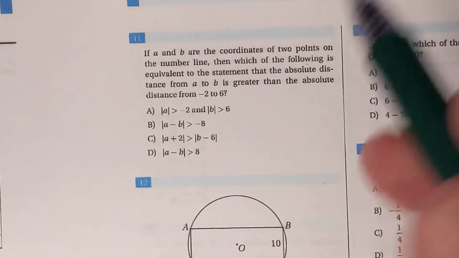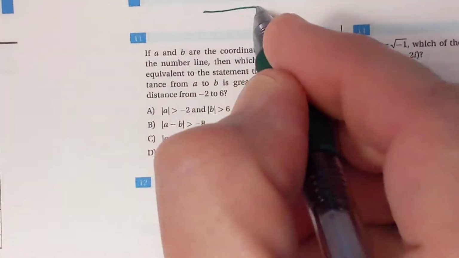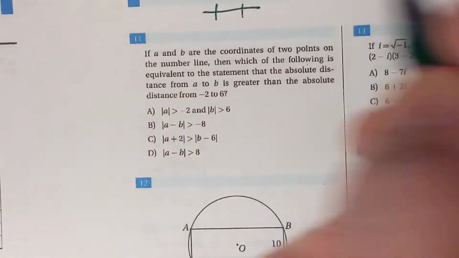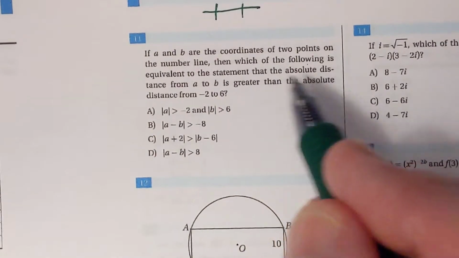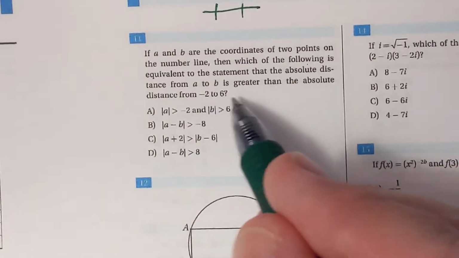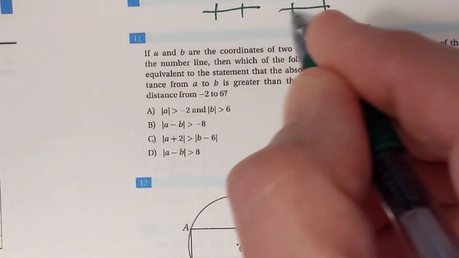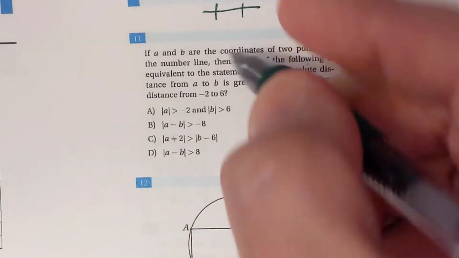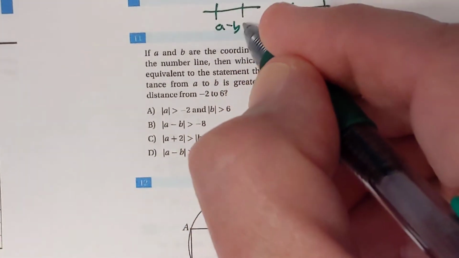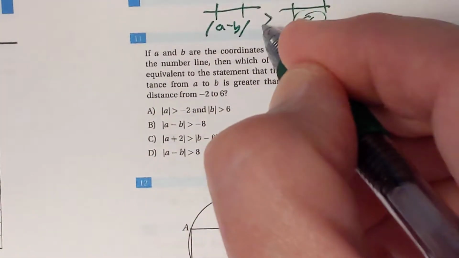Okay, so section 4, the first one that you guys asked about was number 11. This is just kind of, again, a number question. A and B are coordinates of 2 points on a number line. So here's A and here's B. Which of the following is equivalent to the statement that the absolute distance from A to B is greater than the absolute distance from -2 to 6? Well, the distance from -2 to 6 is 8. The distance from A to B is the absolute value of A minus B because we don't know which one is bigger or smaller. So that's it right there.